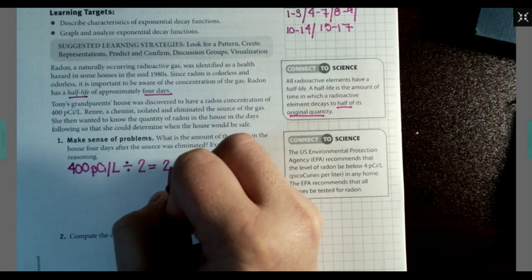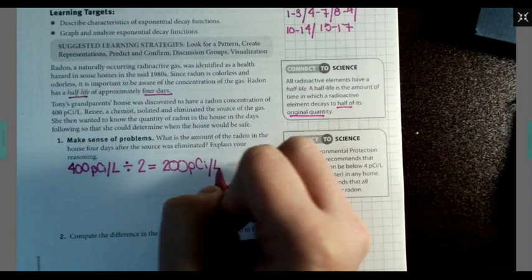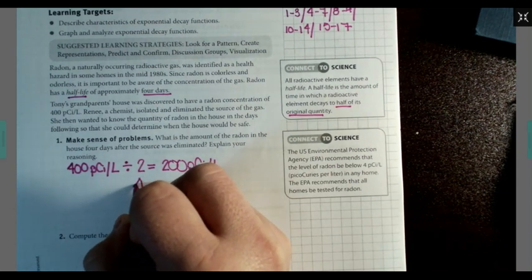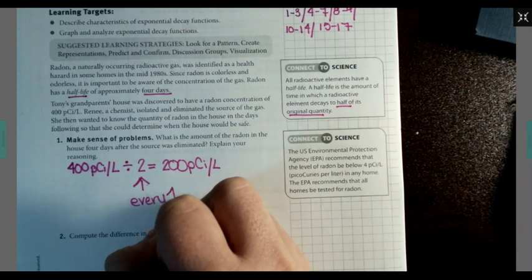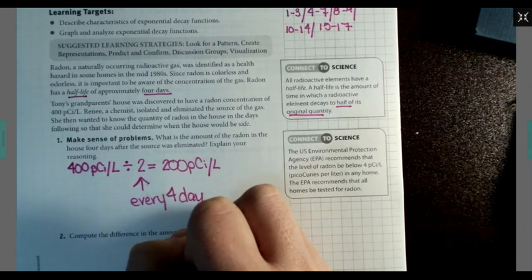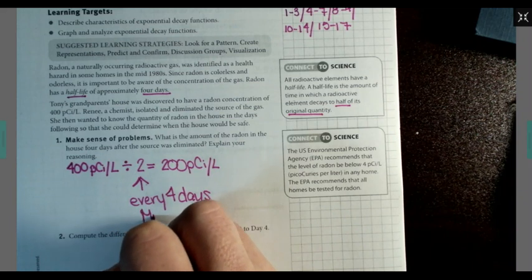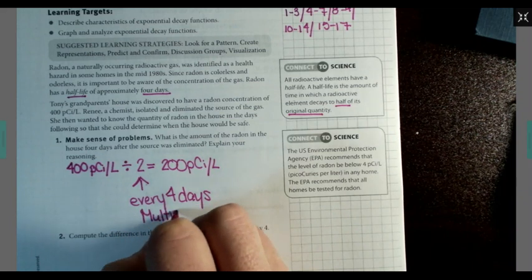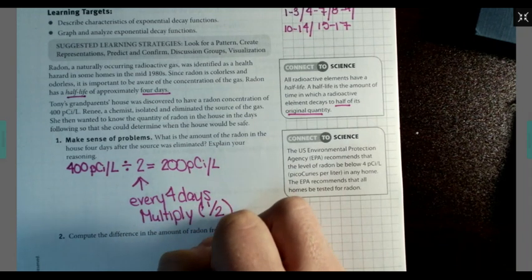So this would be 200 pCi/L. Every 4 days, we multiply by 1/2.